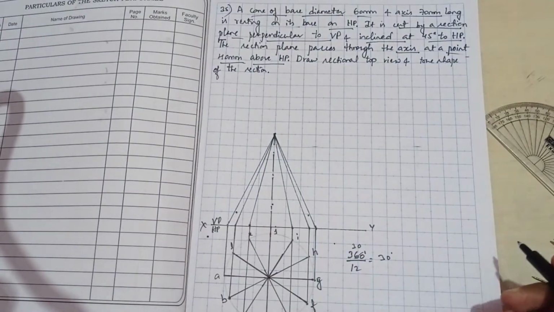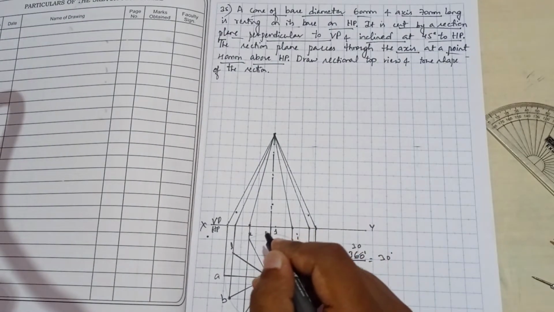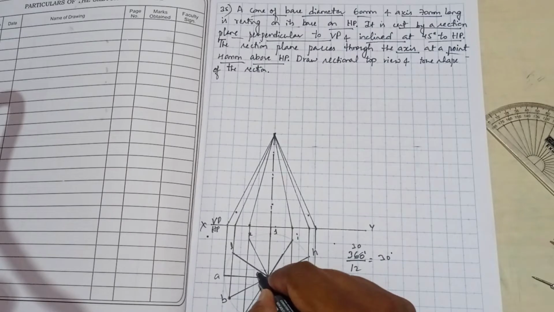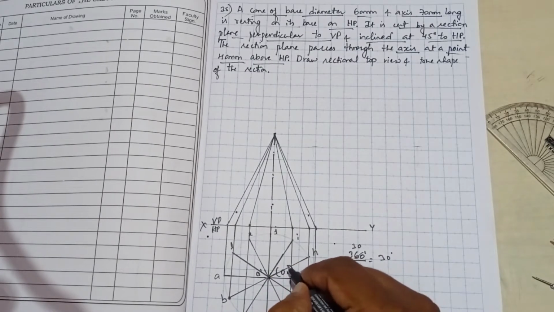Then I can write down the notations here. So this is O dash and O1 dash.